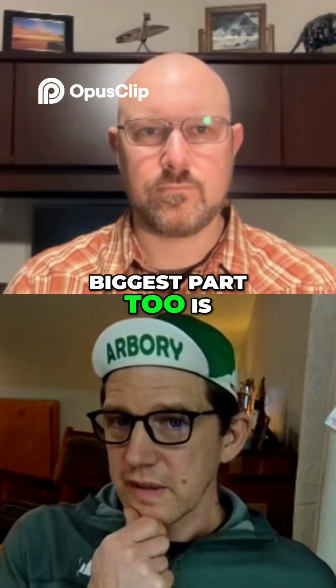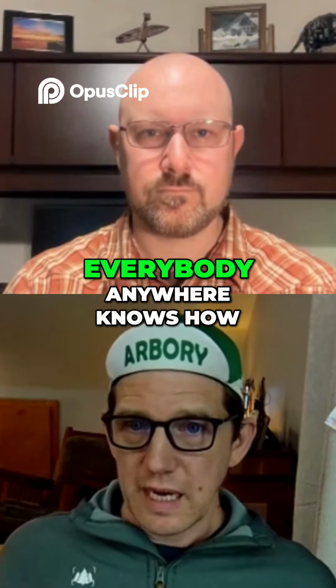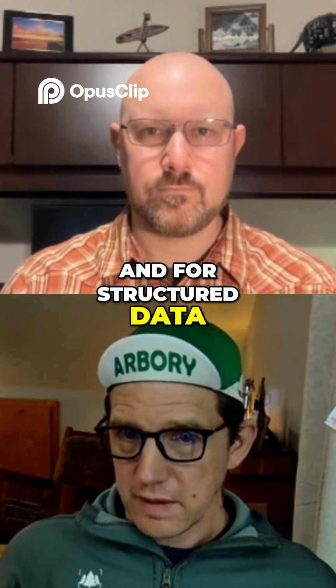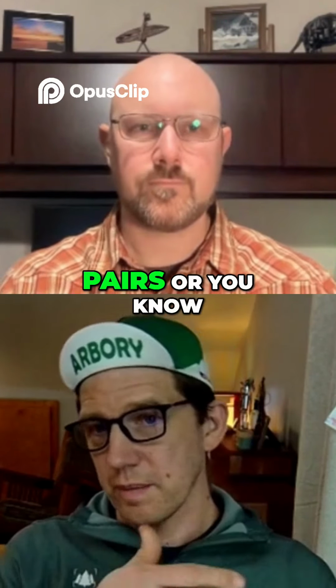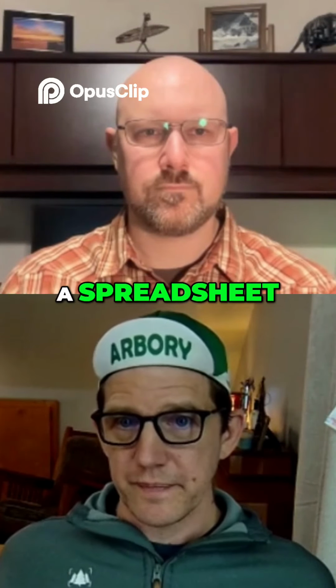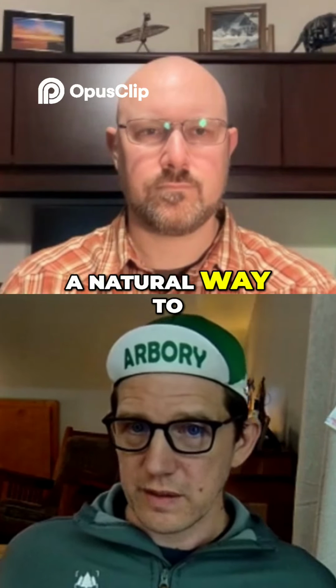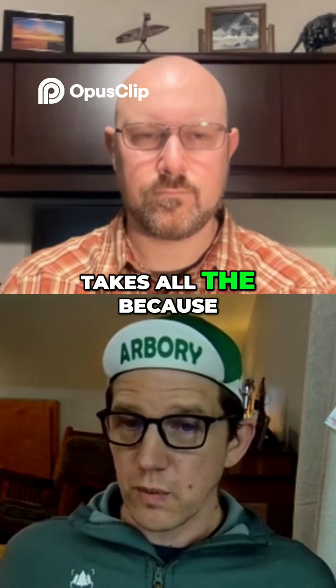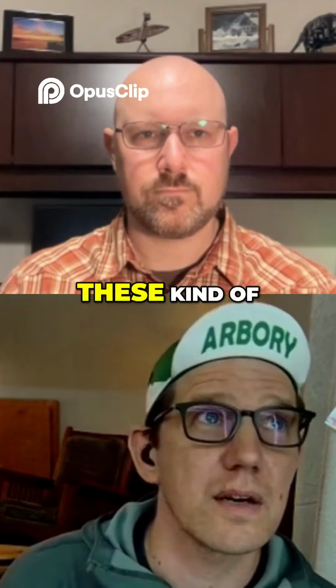That's actually the biggest part too, is that everybody anywhere knows how to use a word processor. And for structured data, like if you've got key value pairs or different pieces of structured data, everybody knows how to use a spreadsheet. And so it's such a natural way to store and update that data that it just takes no training.